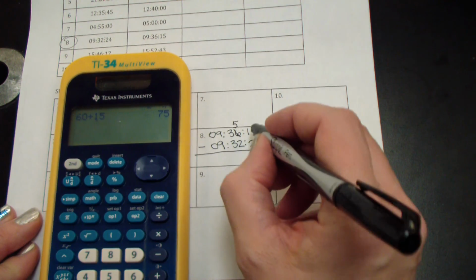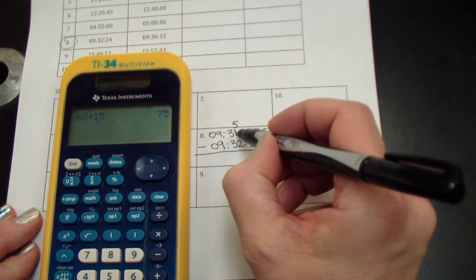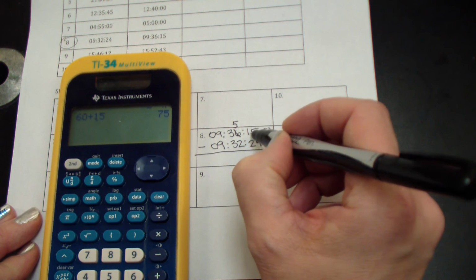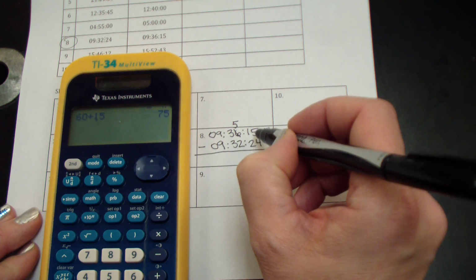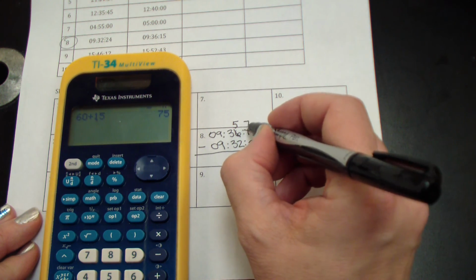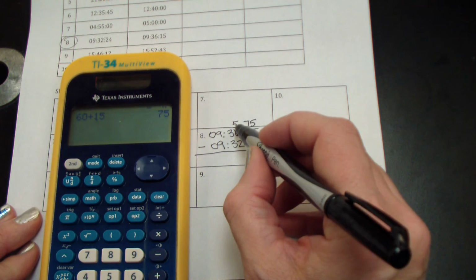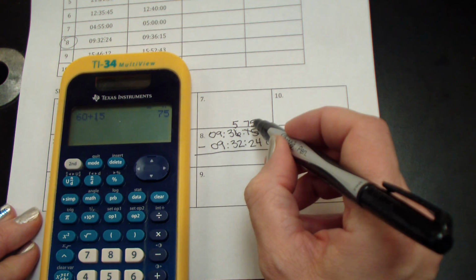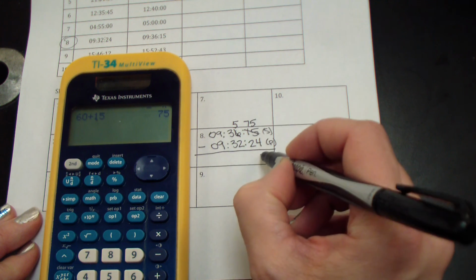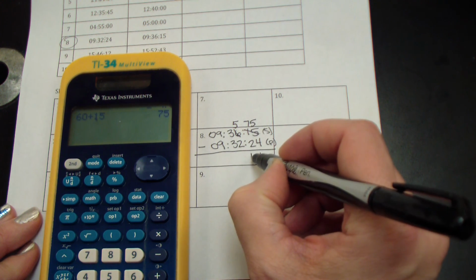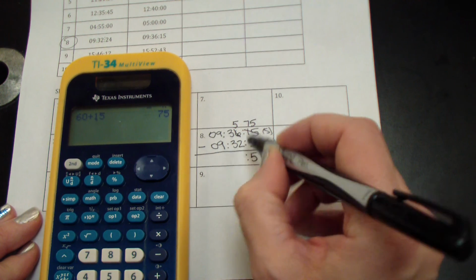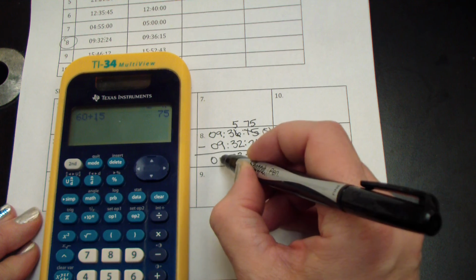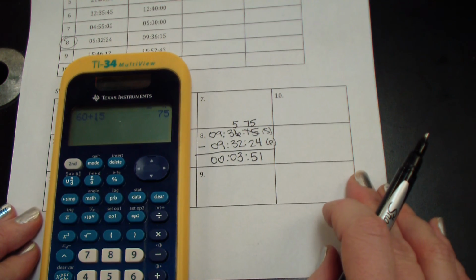So 60 plus 15, so remember I'm adding the 60 seconds that I borrowed, because I borrowed a minute here, and now I'm adding those 60 seconds to this 15 because I can't just ignore that these 15 seconds are here. So I'm going to cross that out and put 75 here. Okay. Now I can subtract. 5 minus 4 is 1. 7 minus 2 is 5. And then 5 minus 2 is 3. 3 minus 3 is 0. 9 minus 9 is 0. And you get 3 minutes and 51 seconds.